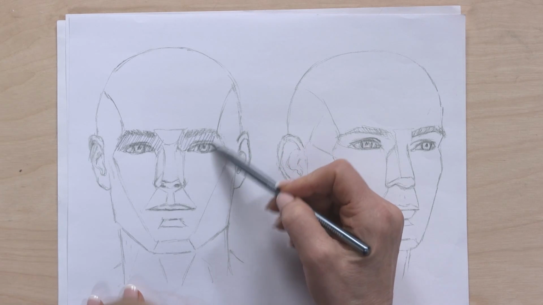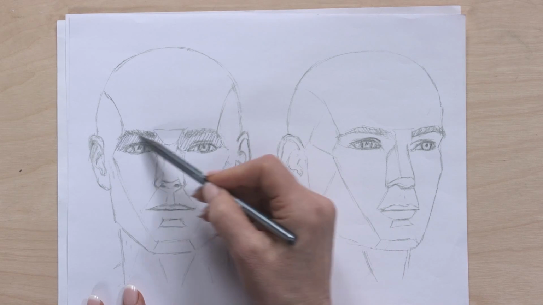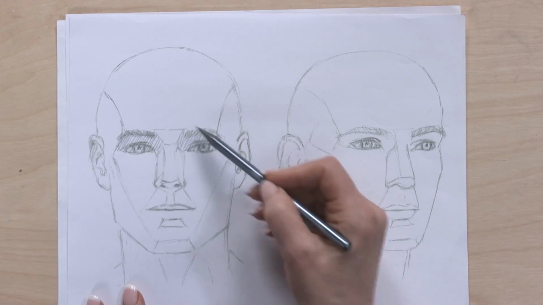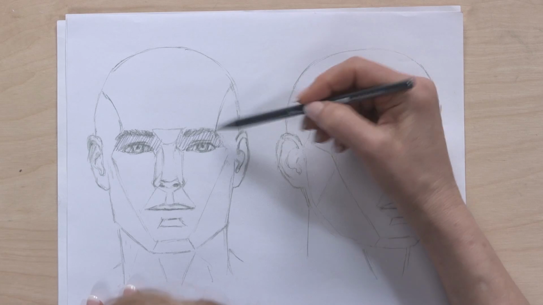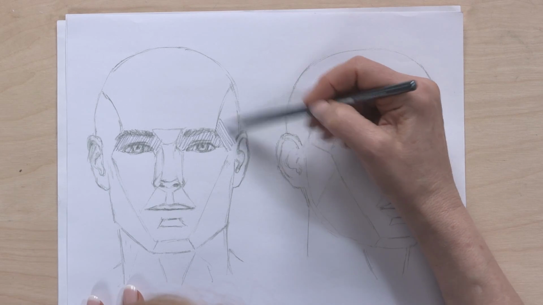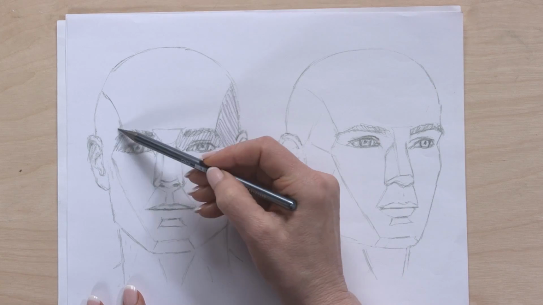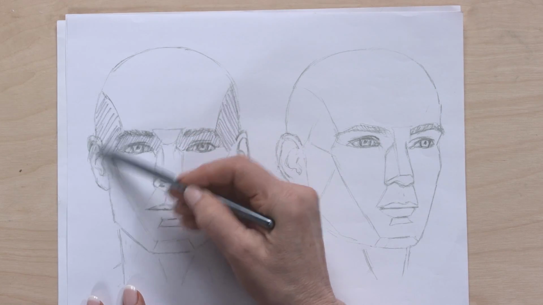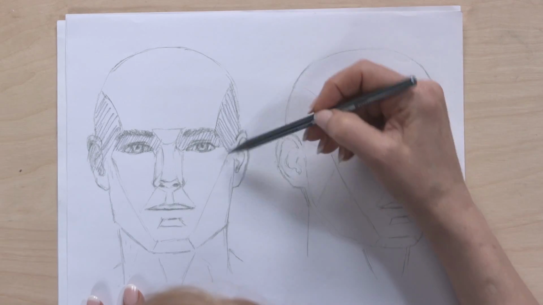If the light source is coming from above, you'll see these eyes in shadow, especially if they've got a strong brow bone, heavy eyebrows like a lot of men have. This plane of the face will be receiving less light. The same thing on this side. And I think pretty much most of the ear, maybe not the earlobe.